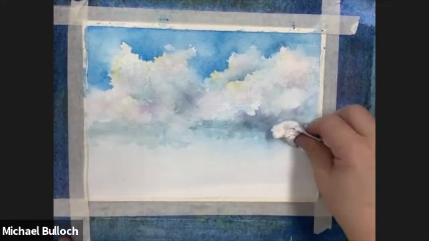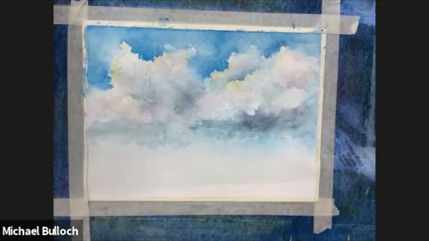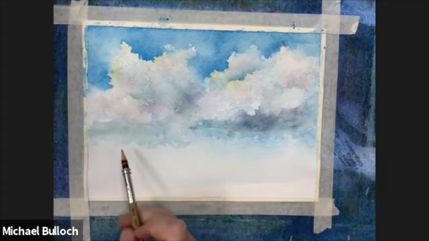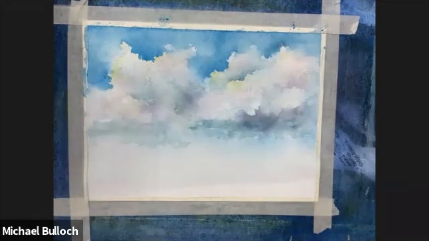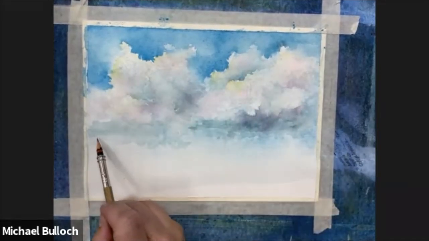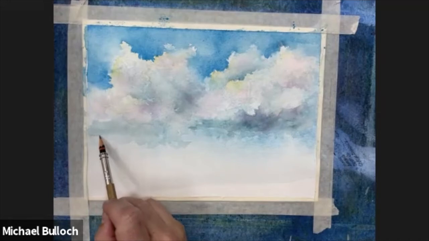Let's see. Make sure that area is dry. And I'm going to quickly sketch out maybe like a bluff, maybe a really dark one. So I'm just going to sketch out.